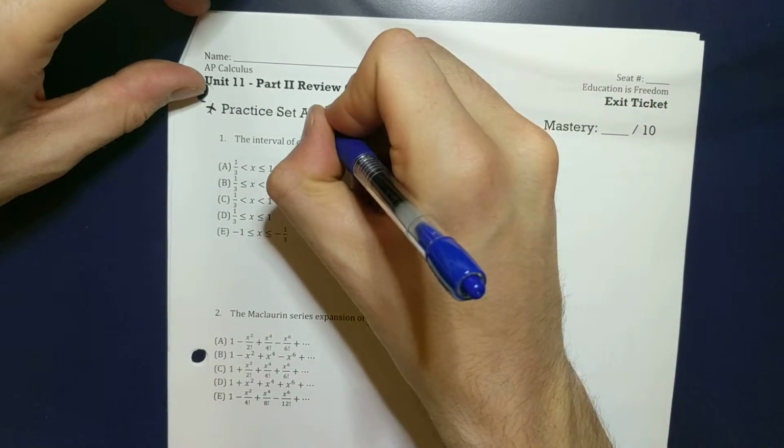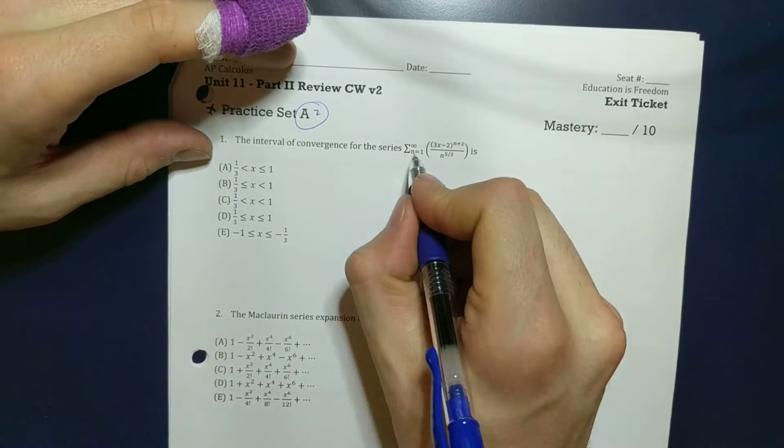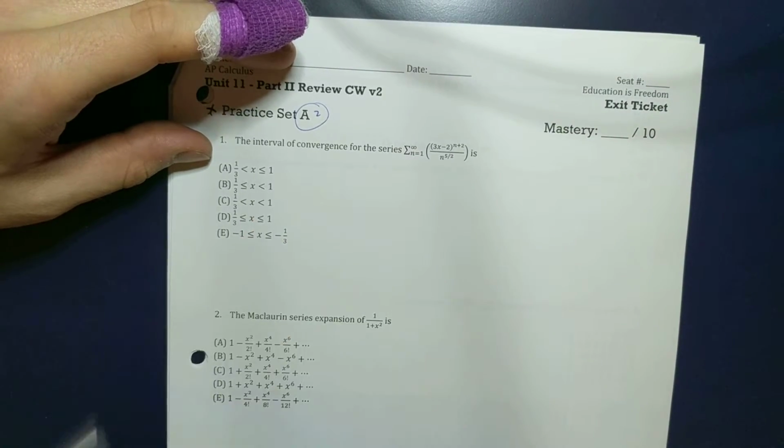All right, here we go. Practice set A, number 2, because there were 2 of them, so here's number 2. Here we go. Interval of convergence for the series here is one of these values.